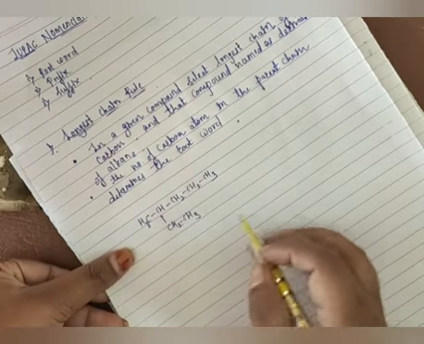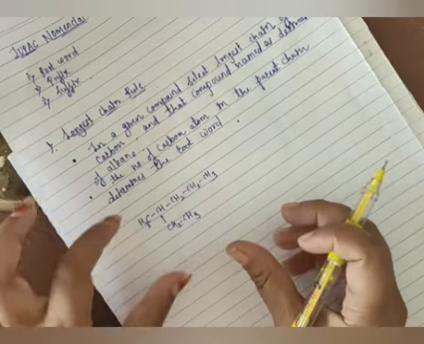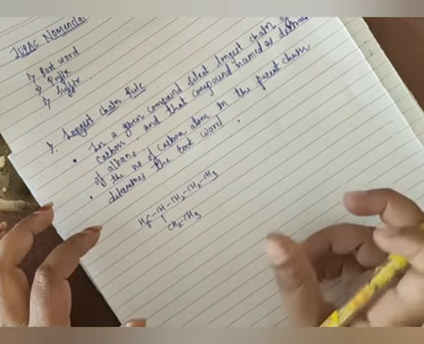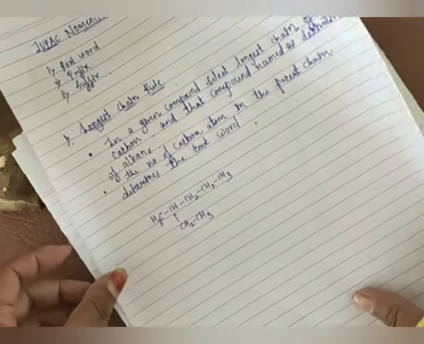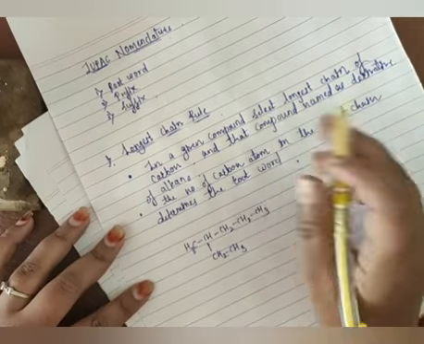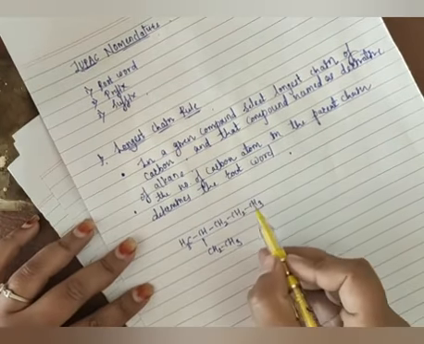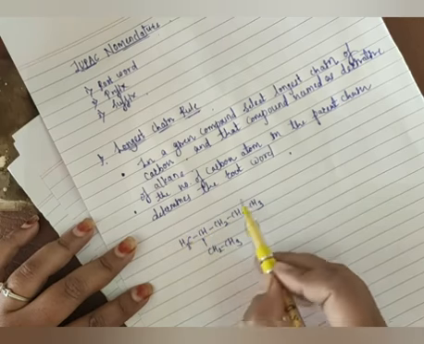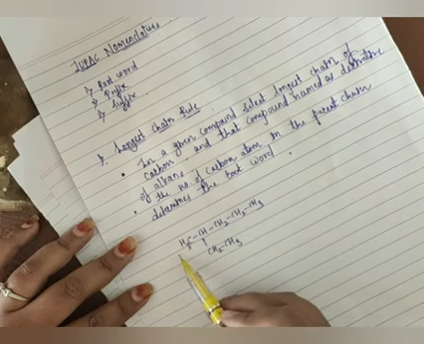Okay, so now in your exam they will give a compound like this and you have to give the IUPAC name for that particular compound. So what is the rule here? That is the longest chain rule. First you have to select the longest chain. Suppose I select this chain 1, 2, 3, 4, 5. So only 5 carbons are present.